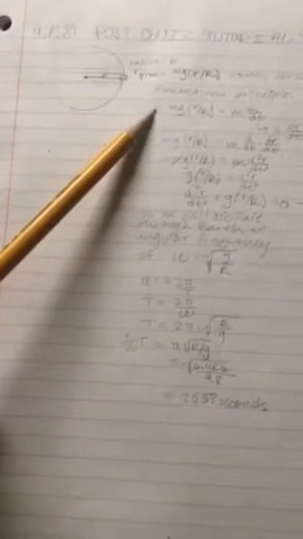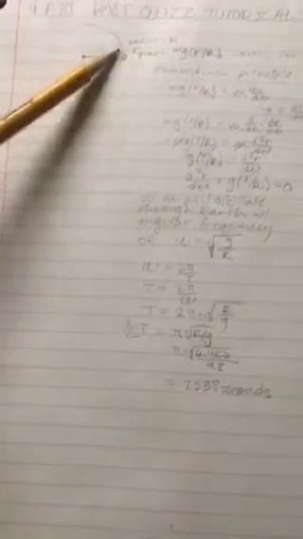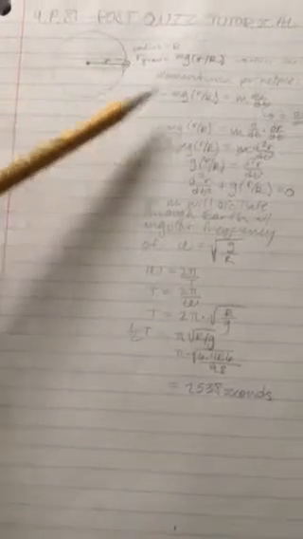So I applied the momentum principle, which of course states that force is equal to the change of momentum. I said that force is equal to this, and I made it negative because the gravitational force is going in this direction.